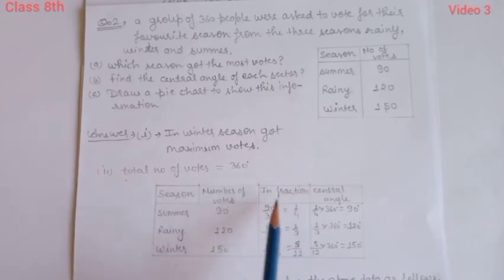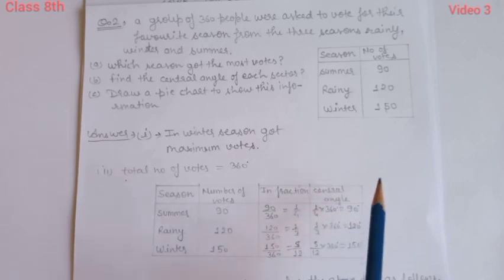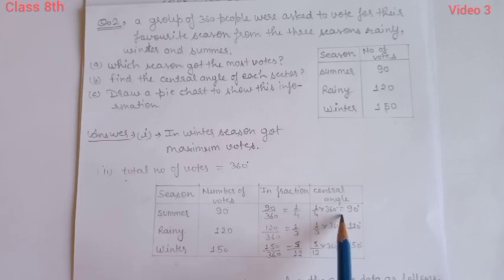Now we'll find the fraction. The fraction is the votes got by summer divided by total votes. So 90 by 360 is equal to 1 by 4. By simplification, 90 by 360, cancel 0 by 0, and 9 fours are 36, so 1 upon 4 remains here. Now, how will we find the central angle? As you know, a circle has 360 degrees of whole angle from the center. That's why we need to find the central angle, by which we are able to draw a pie chart. So 1 upon 4 into 360 is equal to 90.